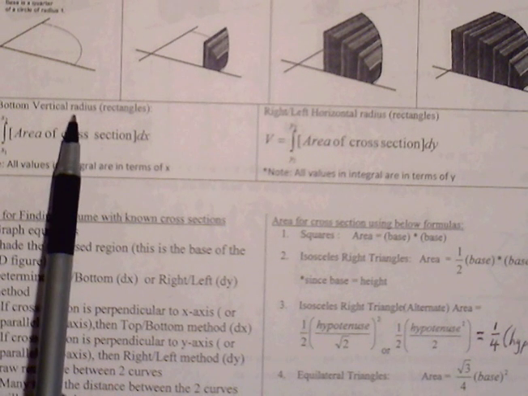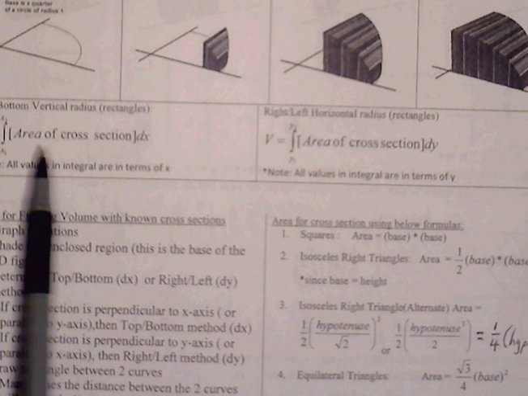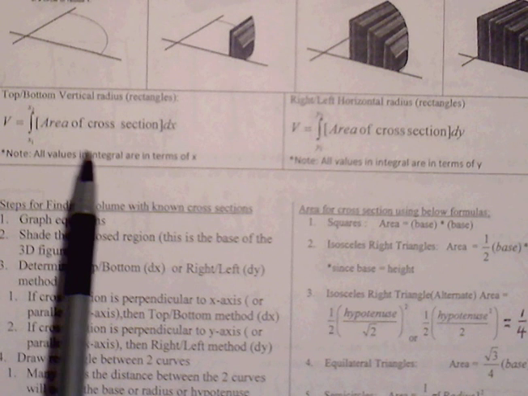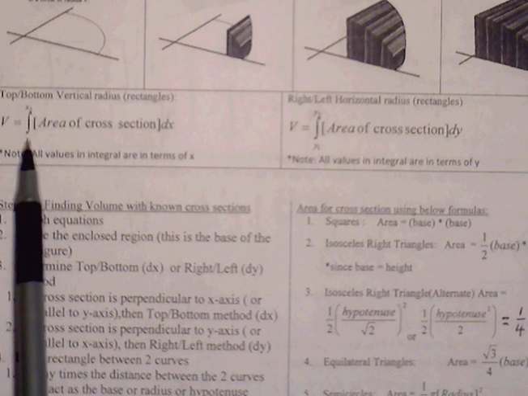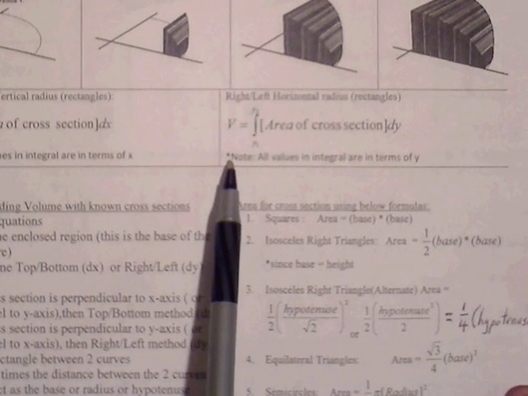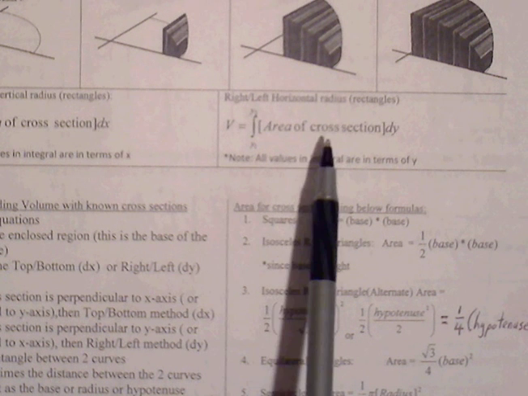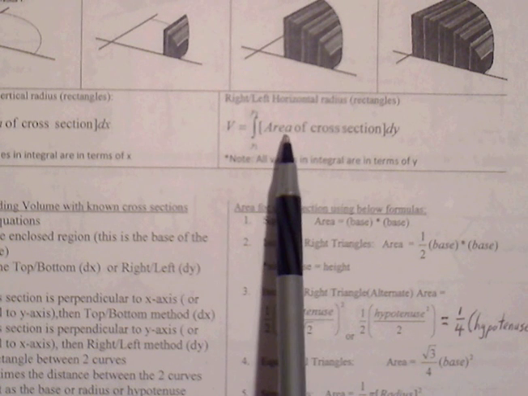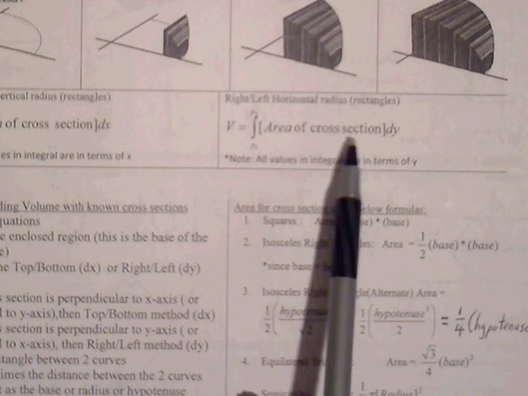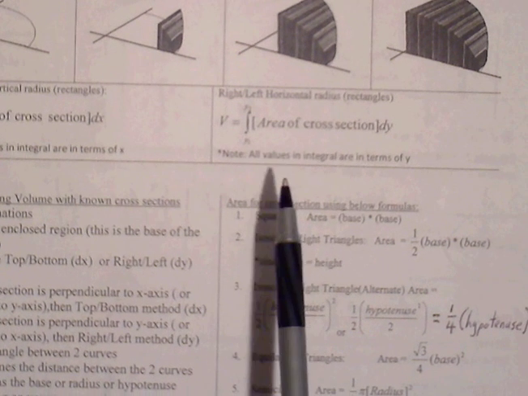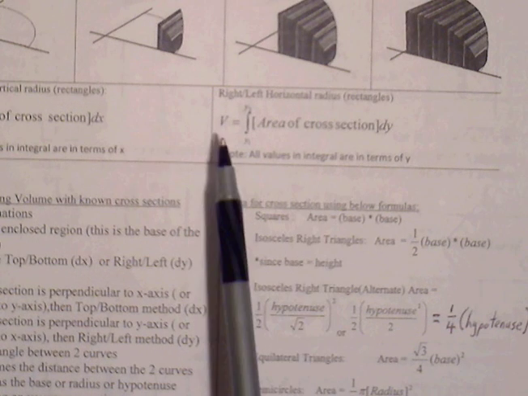Okay. Now the ideas will still apply in the sense that if we're dealing with top and bottom, if we're dealing with vertical radius or vertical rectangles, we're going to have to think of everything in terms of x. We're still going to do top minus bottom. We're still going to have to find our bounds in terms of x. And if we're having to draw a horizontal radius, then just like before with disk and washer method, we're going to have to do everything in terms of y. So we're still doing right minus left. We're still having to find our y values as our bounds. Okay.